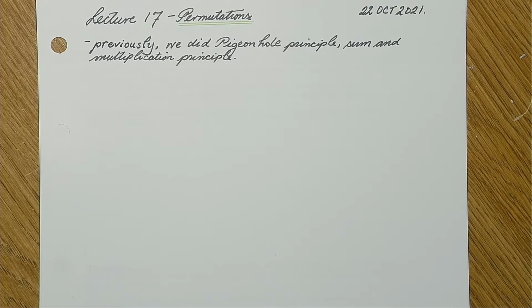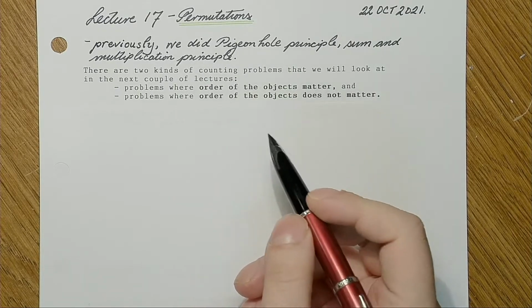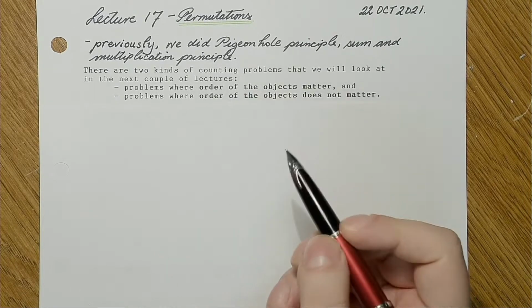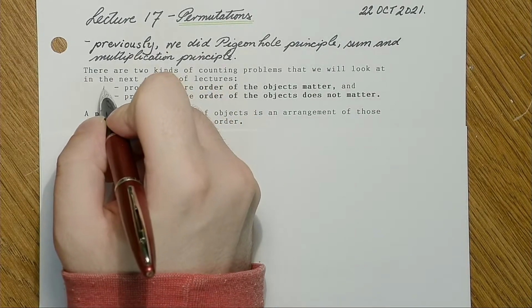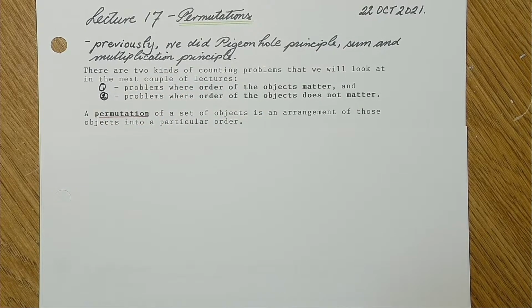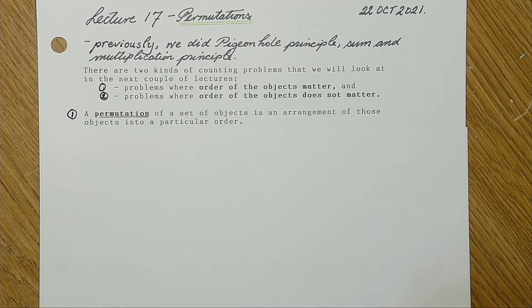It's not that scary, and it makes our lives a little bit easier when it comes to counting things. There are two kinds of counting problems that we're going to be looking at in the next couple of lectures. The first is problems where the order of the objects matters, and the other side of the coin is problems where the order of the objects does not matter. Our first one is a permutation.